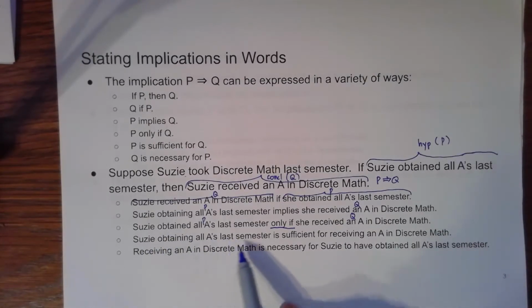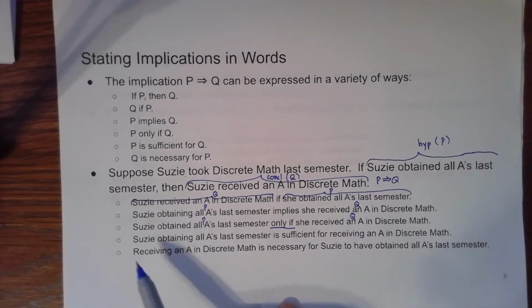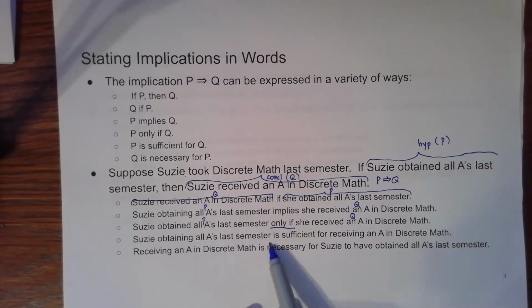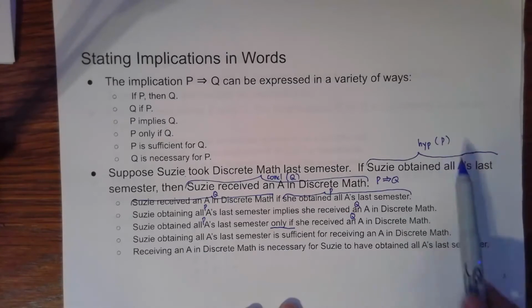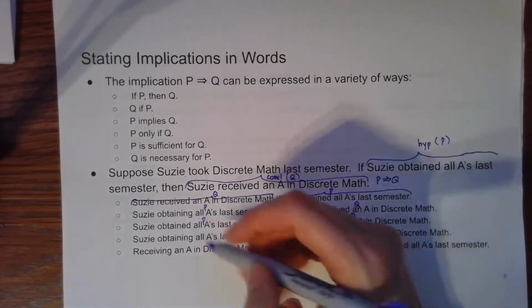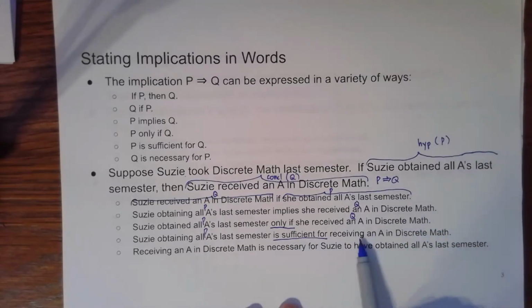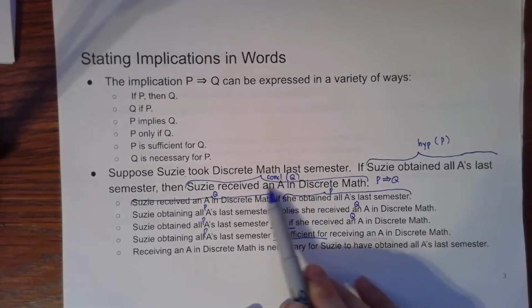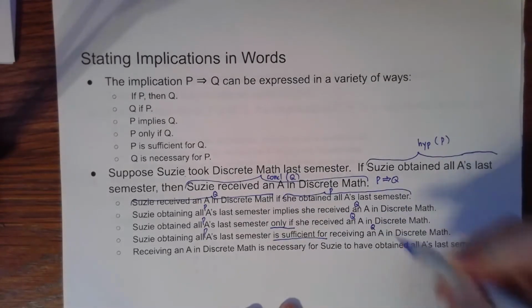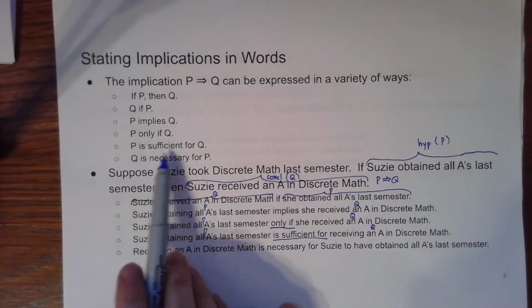Susie obtained all A's last semester is sufficient for receiving an A in discrete math, right? If she got A's in all of her classes, that would be sufficient for us to know that she received an A in that one particular class, discrete math. So all A's last semester, that's our P. And then we have is sufficient for, and then the A in discrete math, that's our Q. So this is just like P is sufficient for Q.